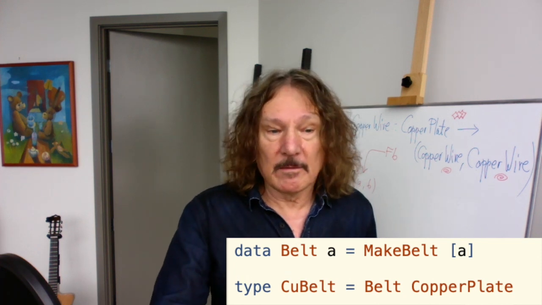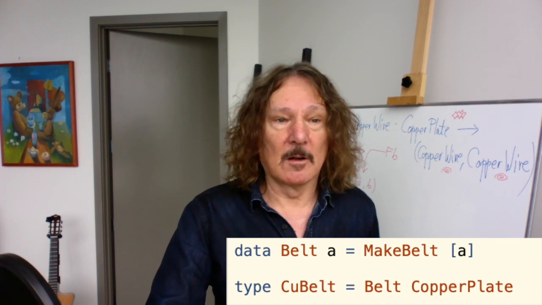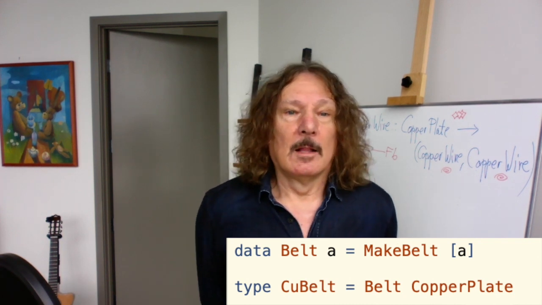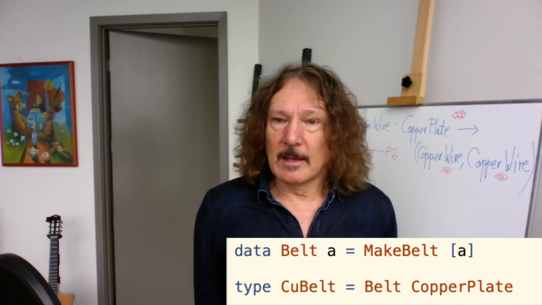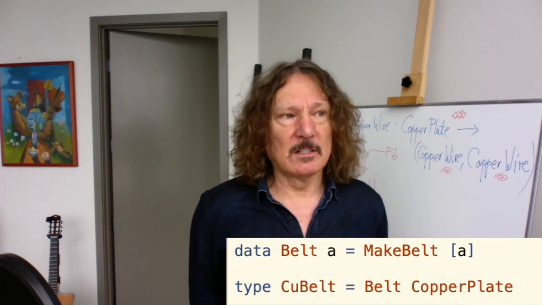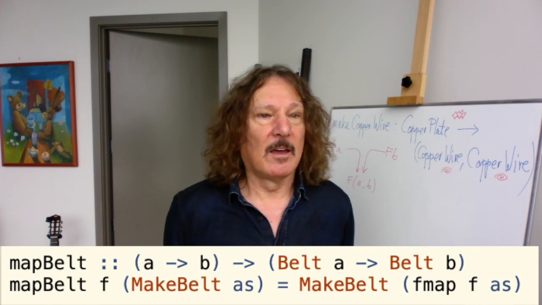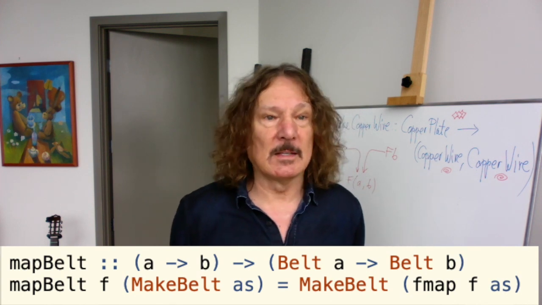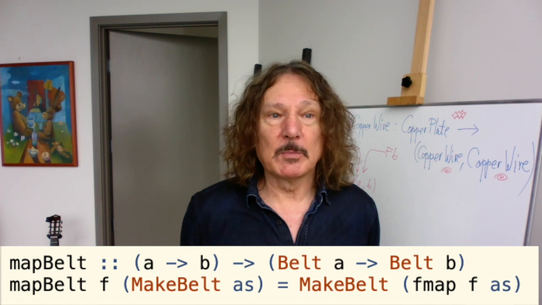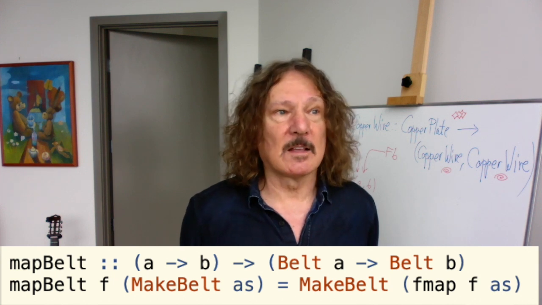So we would have a list of copper, right? And then this operation of applying a function to a functor is usually called map, or fmap sometimes. So map belt would be something that takes a function that turns A's into B's, right? And produces a function that takes a belt of A to a belt of B.